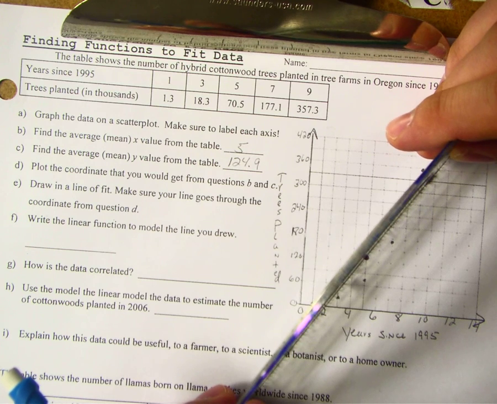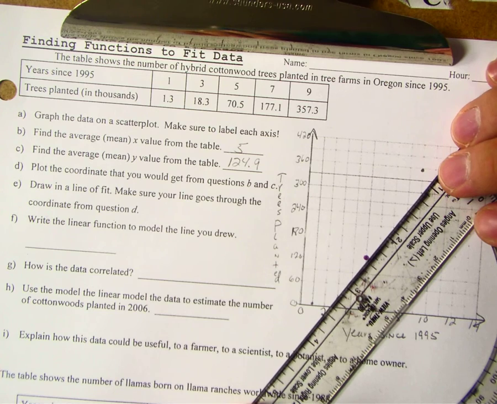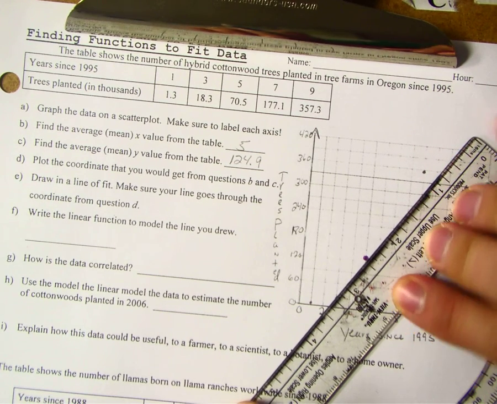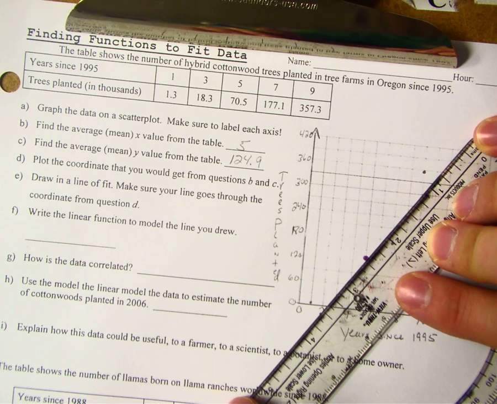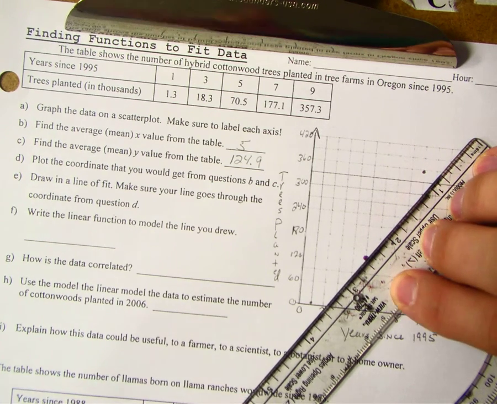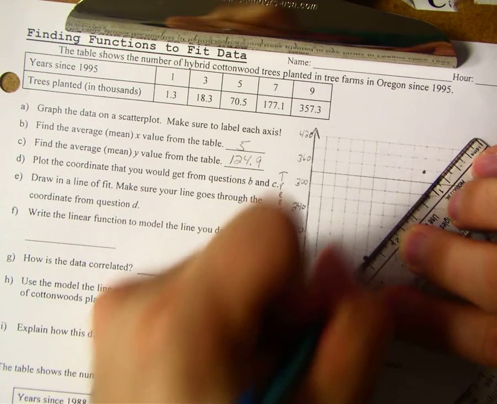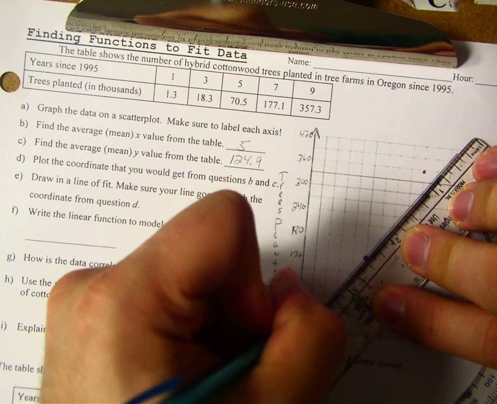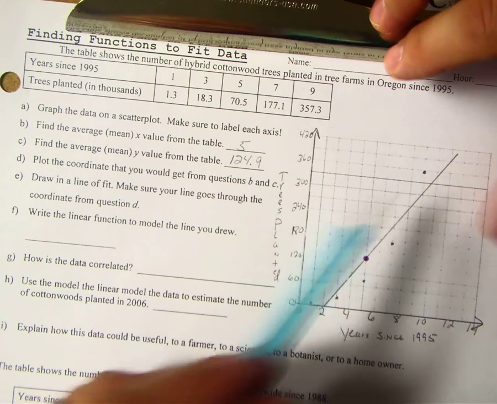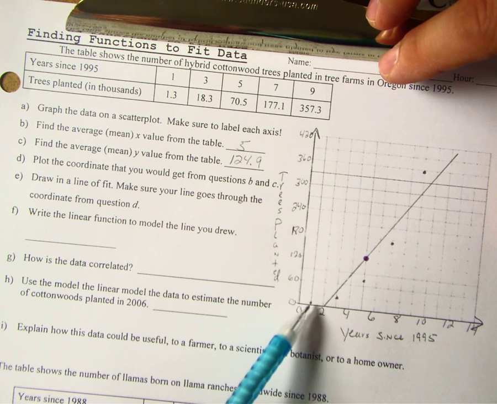So it's going to look something like this. And if I just slide that down just a little bit, my graph is going to look something like this. So then I just draw my line through. And if you notice, this one's a little bit above, a little bit below, a little bit below, pretty close, and a little bit above the line.